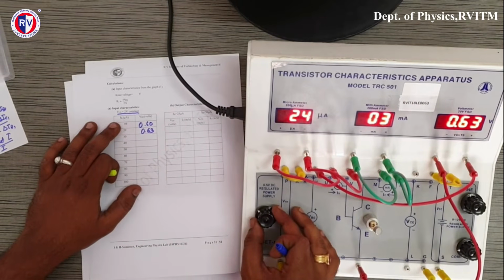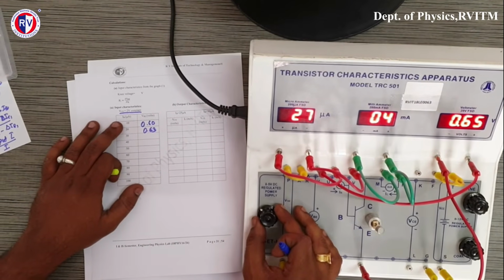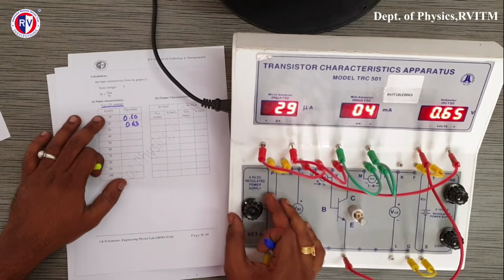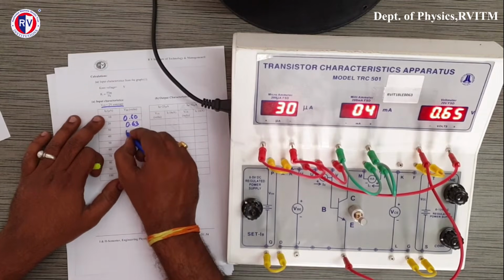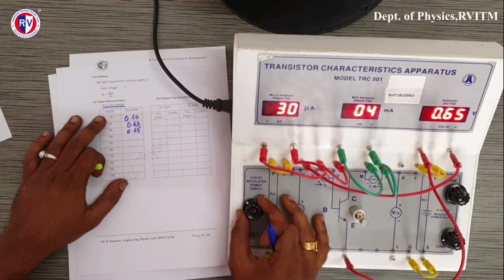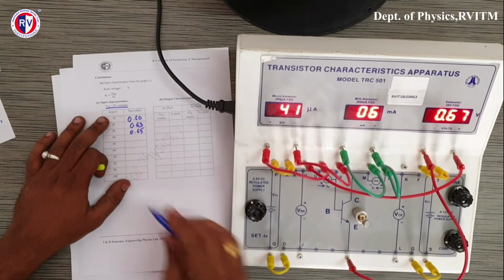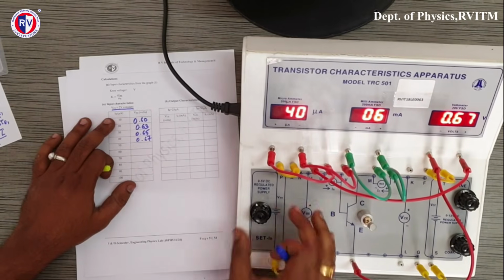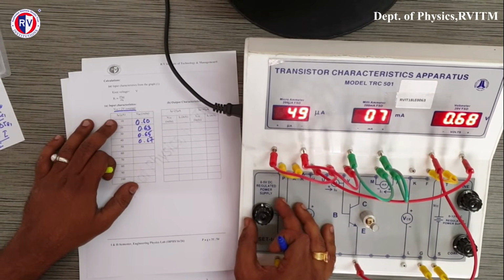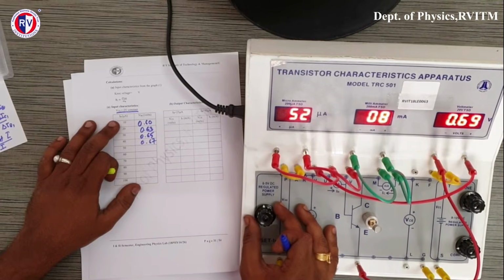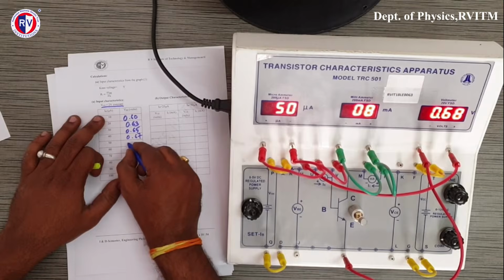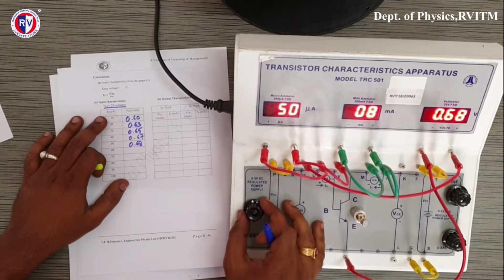Next 30, it's 0.65. Next 40, 0.67. Next 50, 0.68.